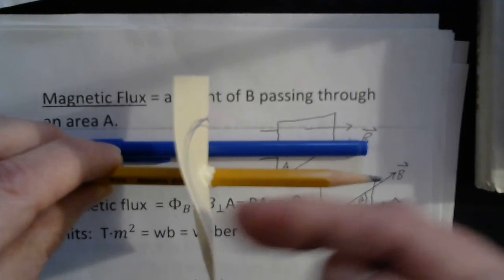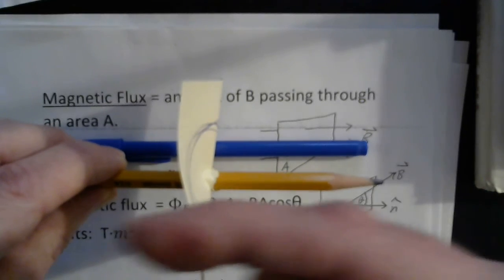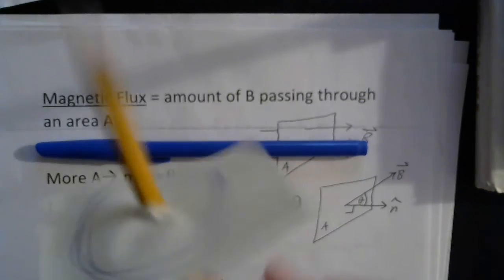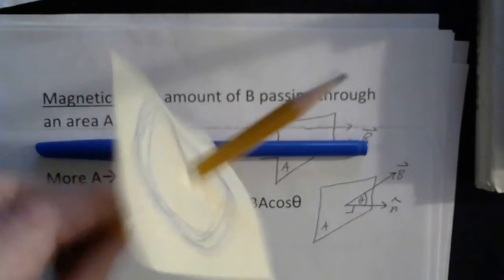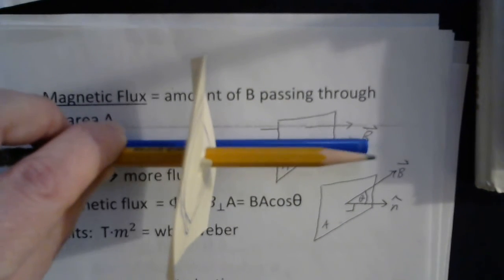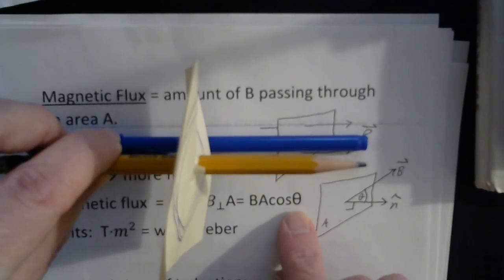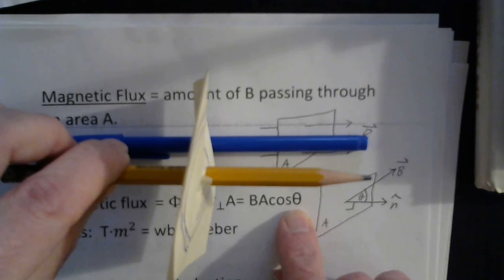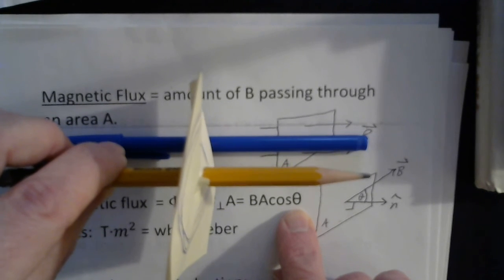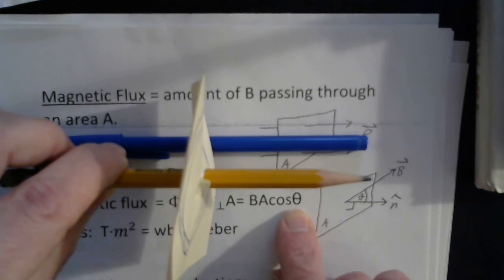Now you do have a maximum amount of flux going through this area, but if you started in this direction, then rotated around 180 degrees, then what you're going to put into this cosine value is 180. Cosine of 180 is -1. This is going to tell you that you have negative flux.